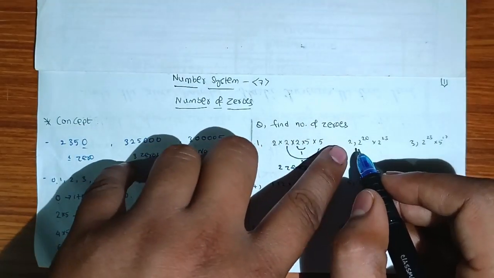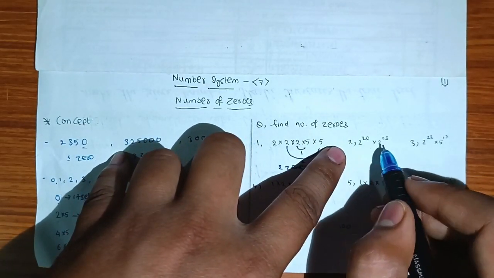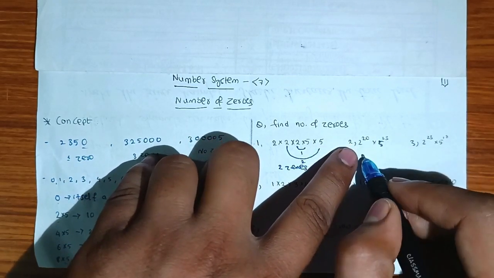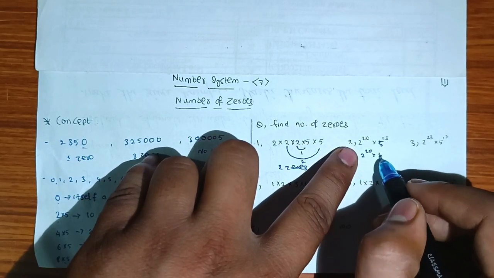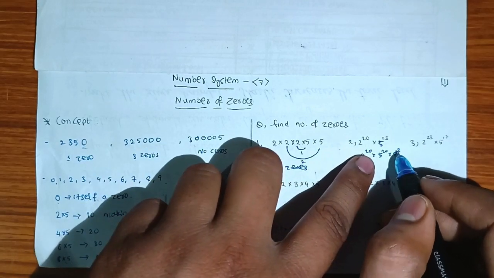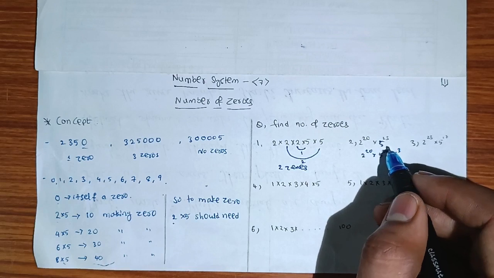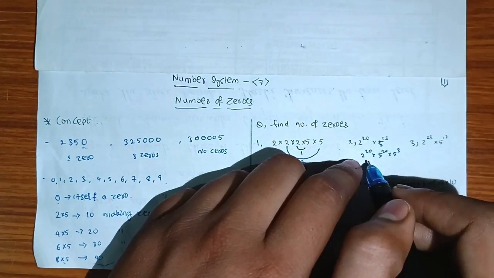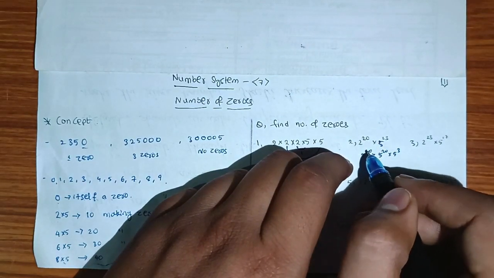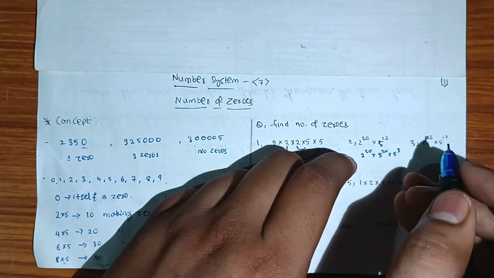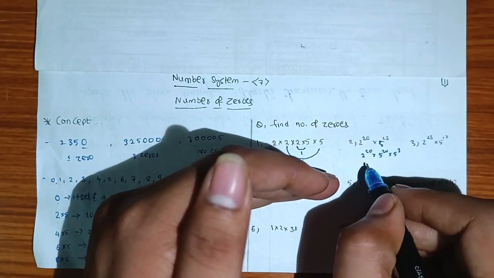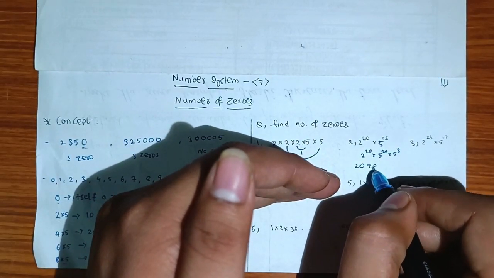Let us see the second question: 2 power 20 and 5 power 23. We can write this as 2 power 20 into 5 power 20 into 5 power 3. If we multiply like this, then we can add the powers. Here it is able to form only 20 pairs, because the power of 2 is only 20. Even though we have 5 power 23, it is forming only 20 pairs. So at the end we have 20 zeros.